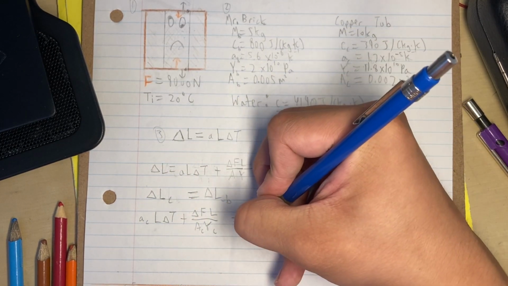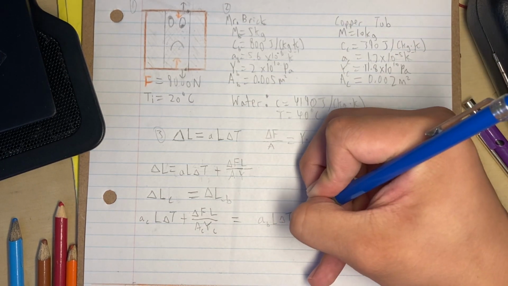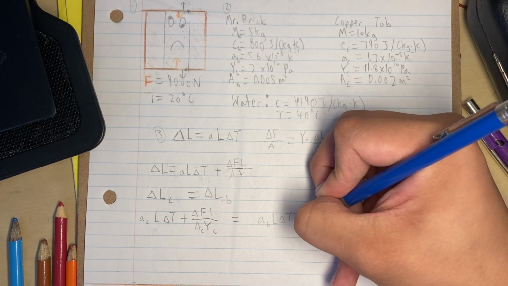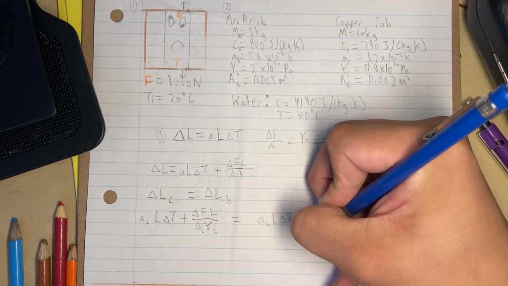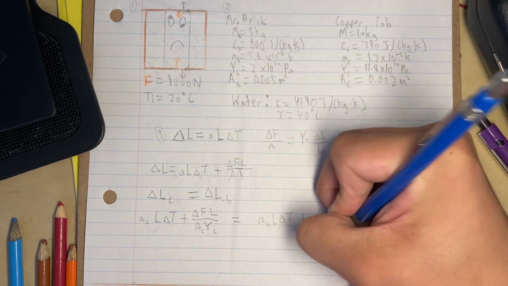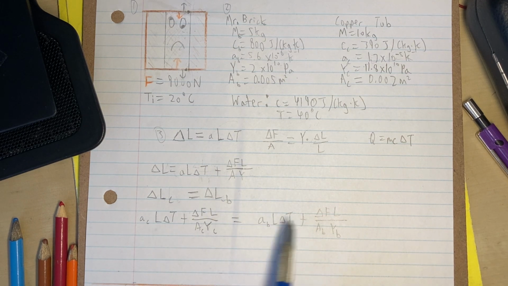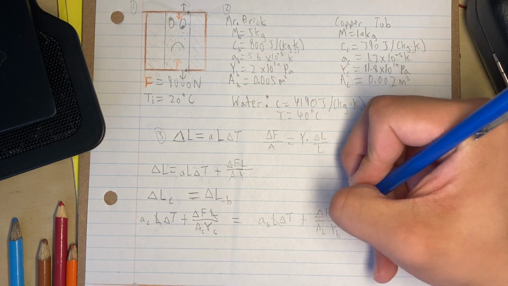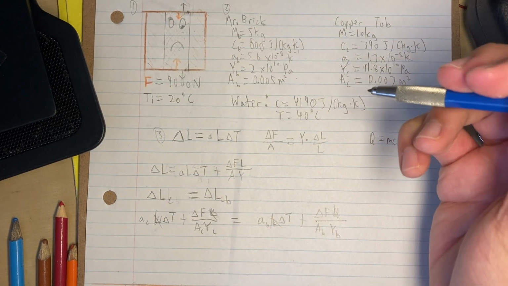That's equal to AB L delta T plus, what was it? FL over AY. And then you can see all of these terms have the L in there, right? So you can just cross it out, scribble it out, whatever. And that's why length doesn't matter in this question.